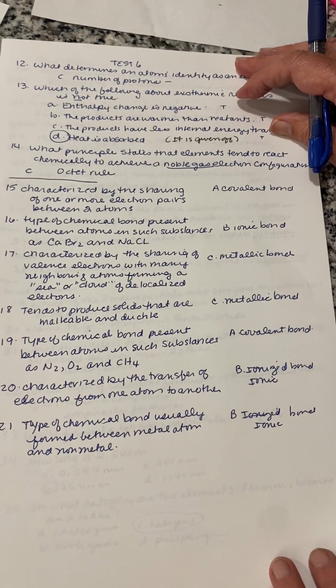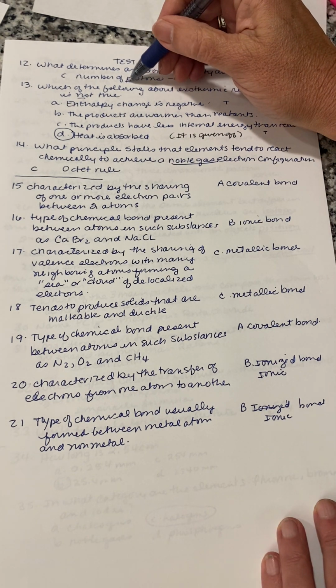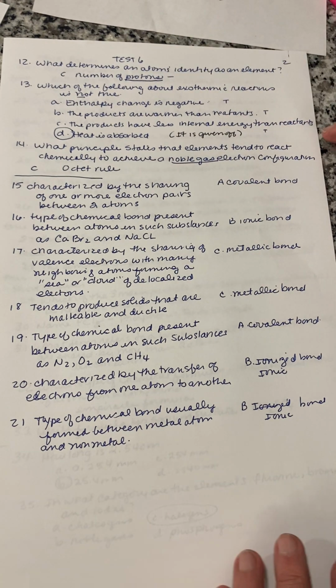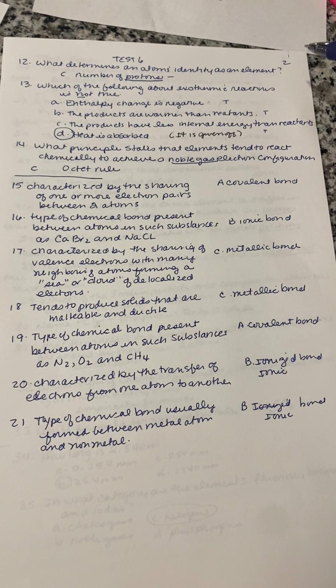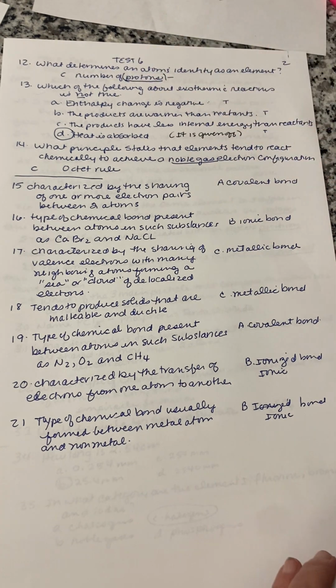So let's go on here. What determines an atom's identity as an element? If you look on your periodic table, on the left-hand side, it would have its identity. What do you call that number? Atomic number. And what is that atomic number? The number of protons, right? It also can be the number of electrons, because electrons are usually equal to protons, but not always. Electrons change with ions. So the identity is in the number of protons.